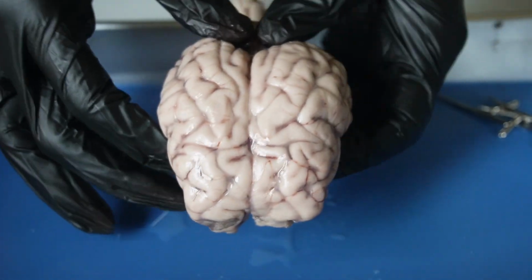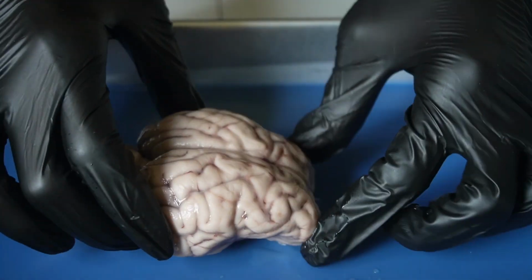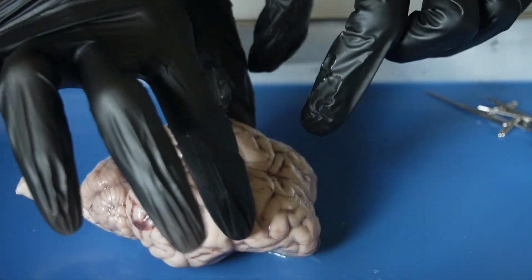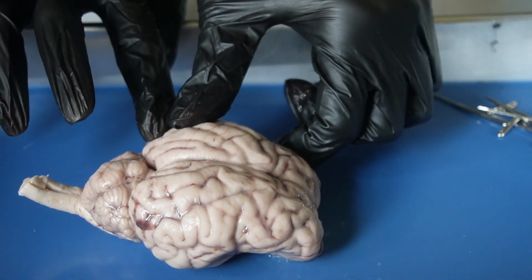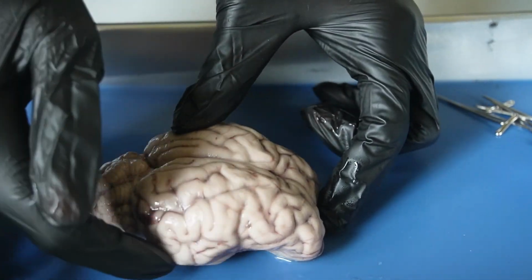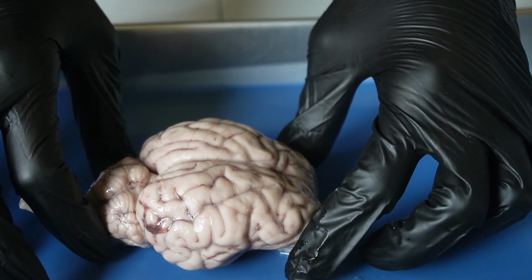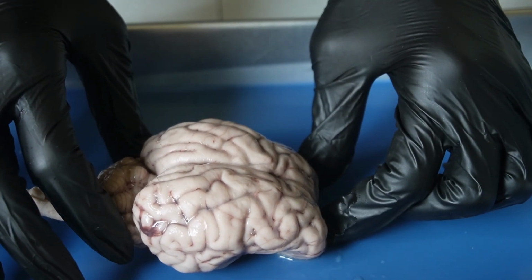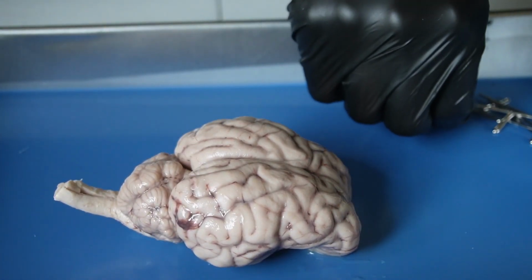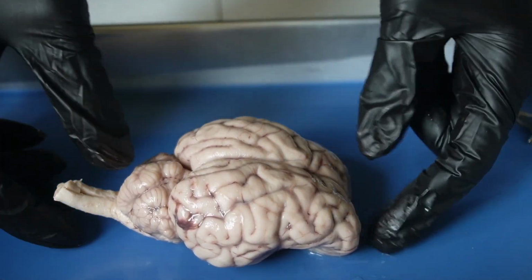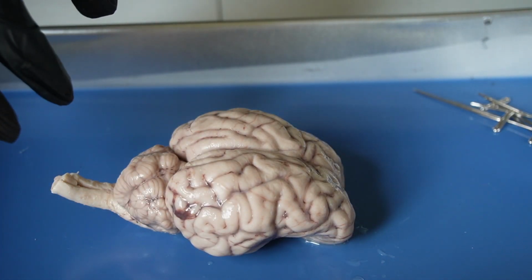The cerebral cortex contains the frontal, the parietal, the occipital lobe here, as well as the temporal lobe here. It also facilitates higher functioning roles such as learning, memory, language, and movement and/or perception.